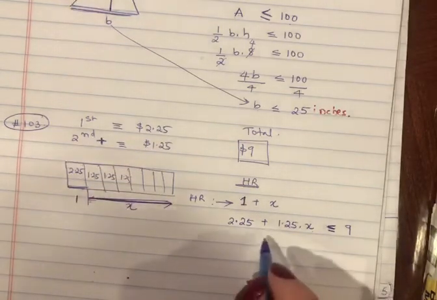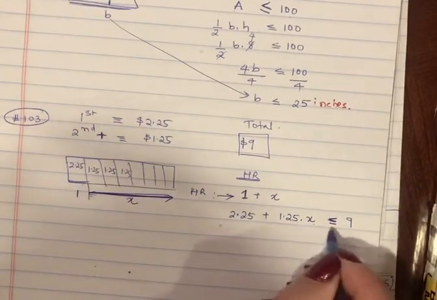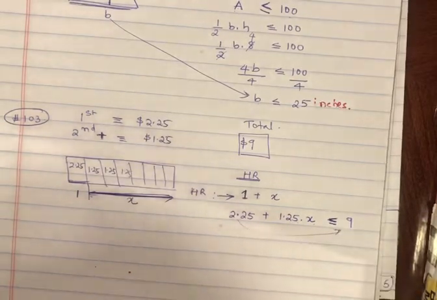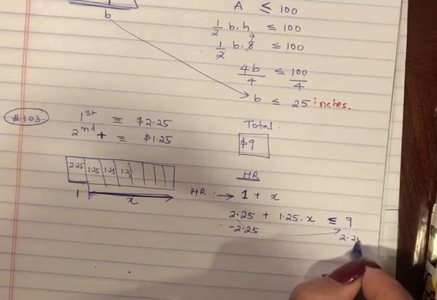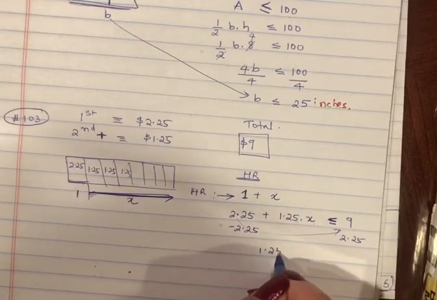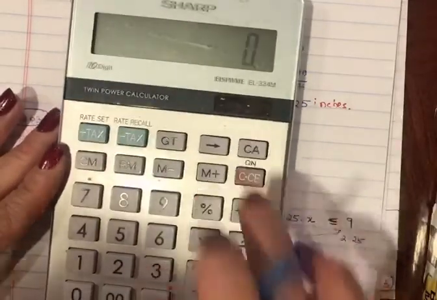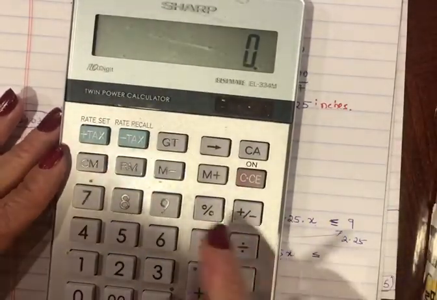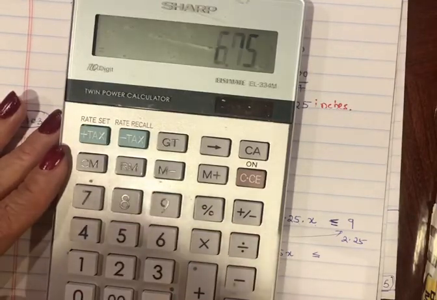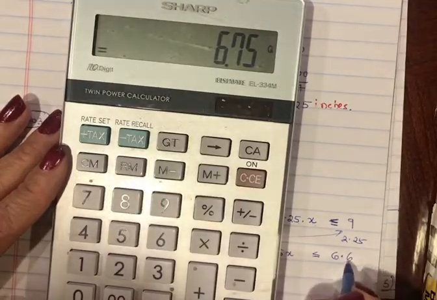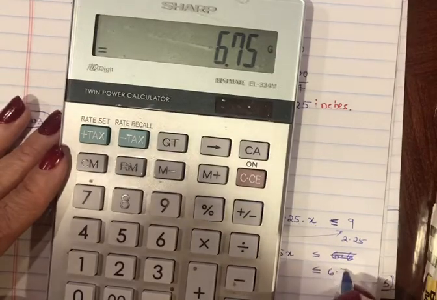Okay. So now if we were to solve this, you're going to move this 2.25 to the other side, so subtract 2.25, which gives me 1.25x is less than or equal to, bringing my calculator onto the screen, 9 minus 2.25, which gives me 6.75.